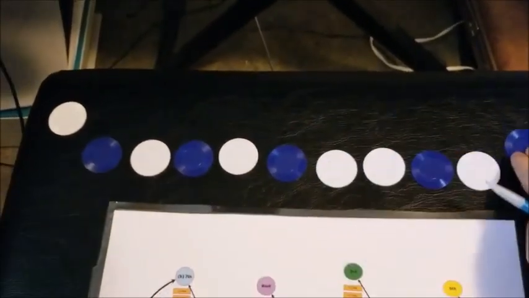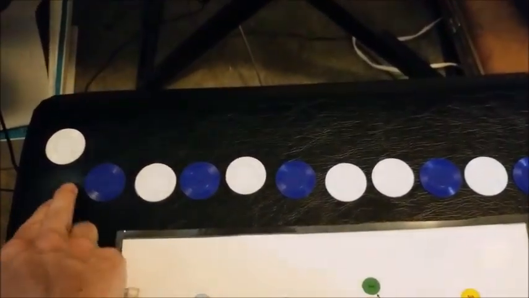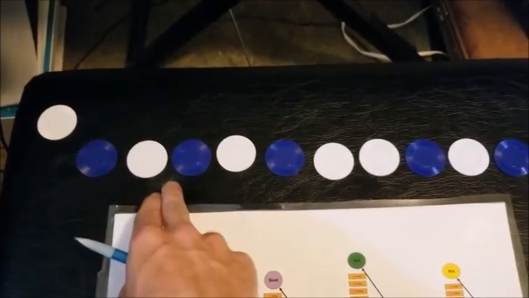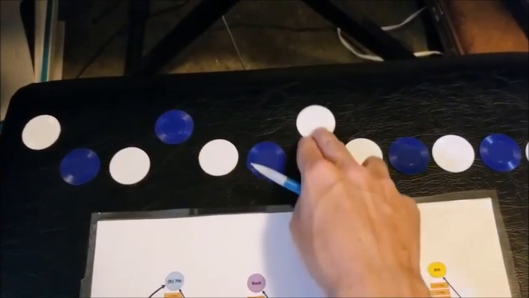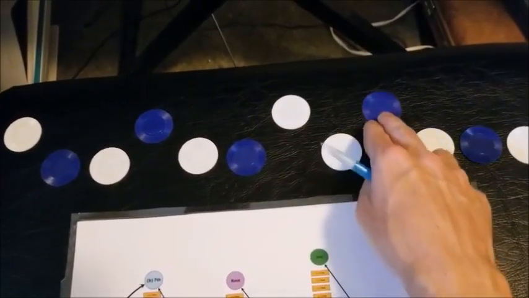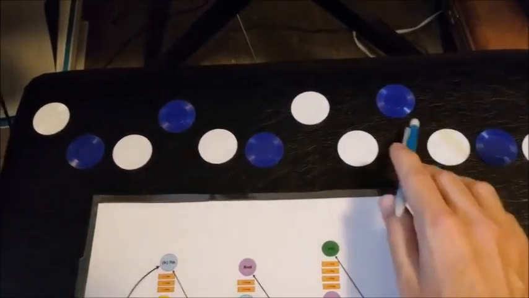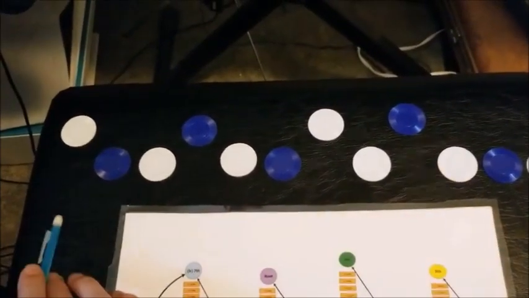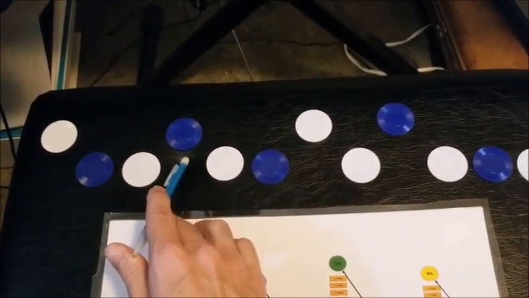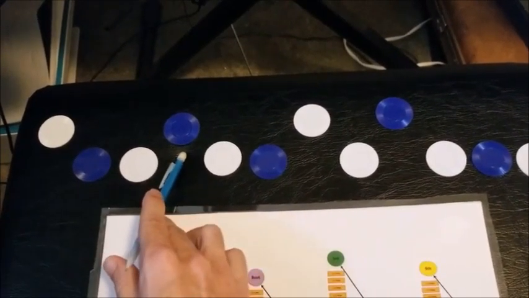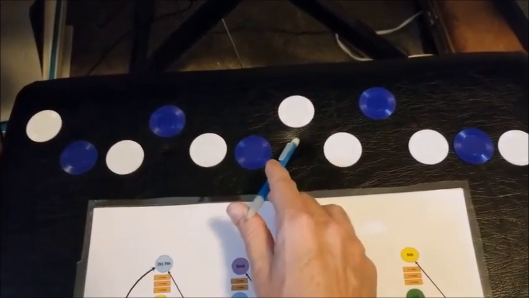Let's do the first inversion. It's going to be a 3-3-2. F is our third. 1, 2, 3. Here's our fifth. 1, 2, 3. Here's our seventh, and here's our root. Okay, so here we have clearly a D flat 7 in first inversion: F, A flat, C, D flat.